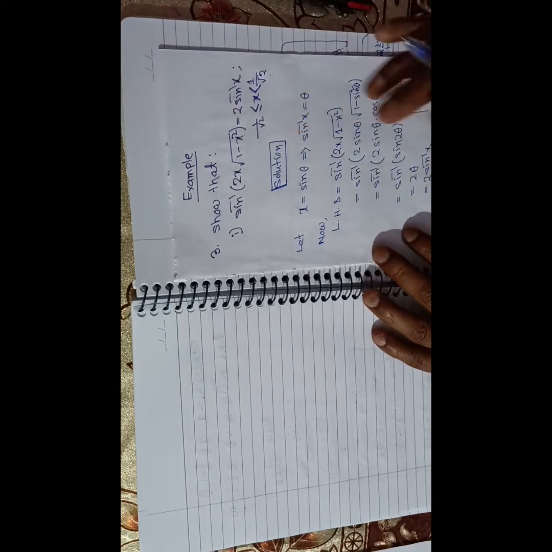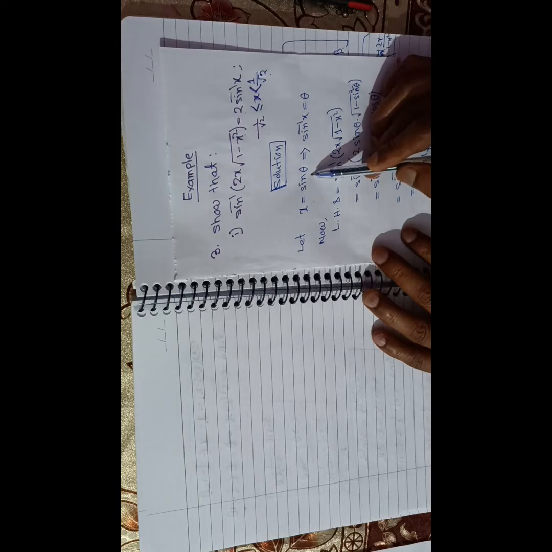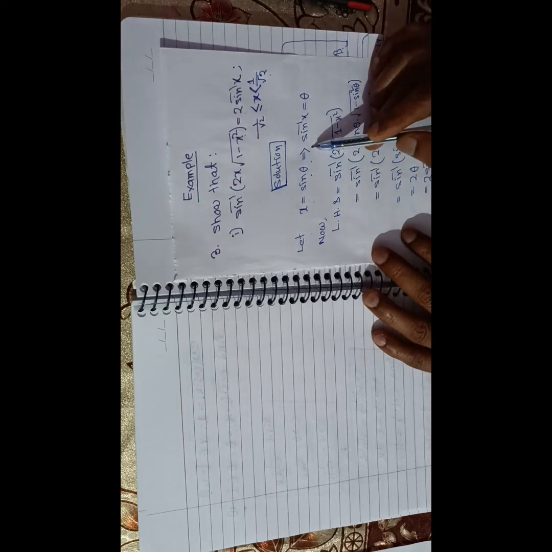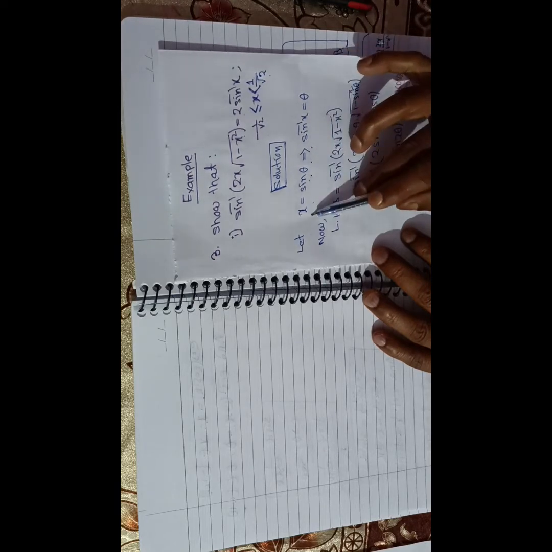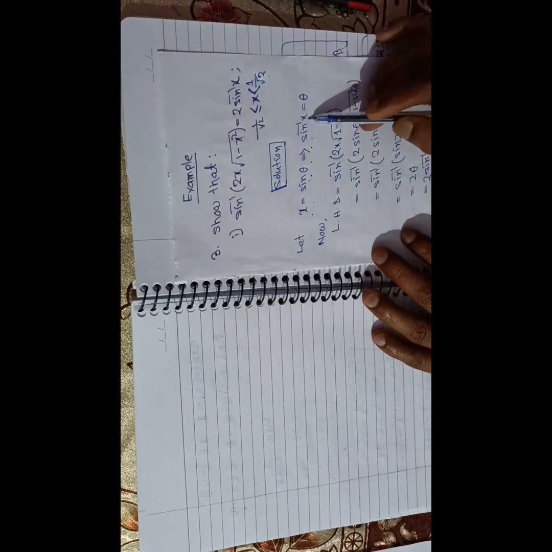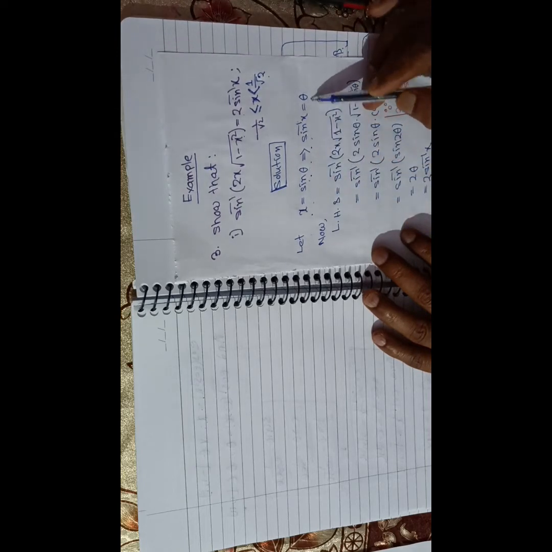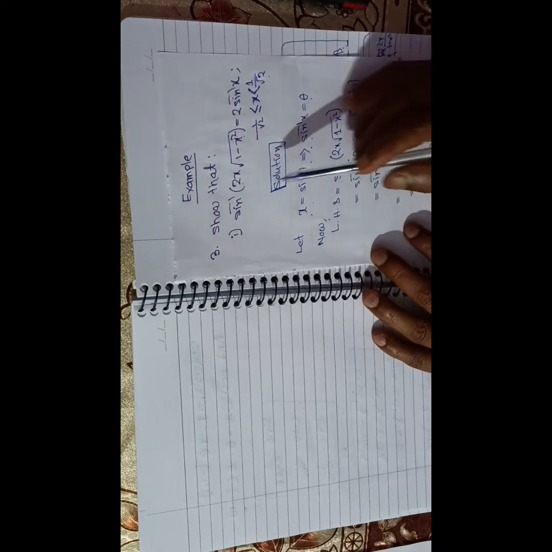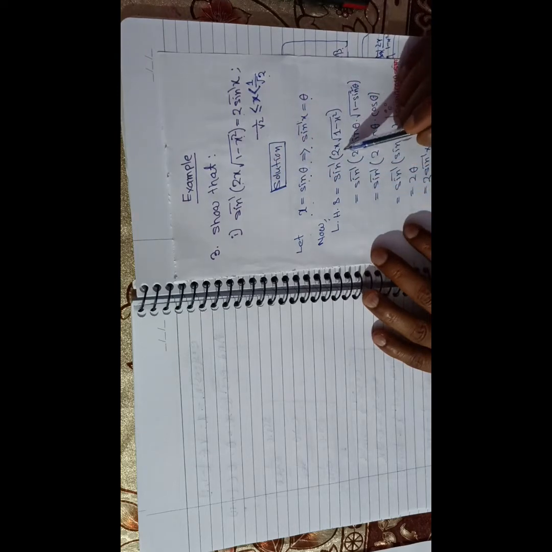For this, first we let x equal sine theta. This implies sine inverse x equals theta. Now the left hand side is sine inverse of 2x root over 1 minus x square.